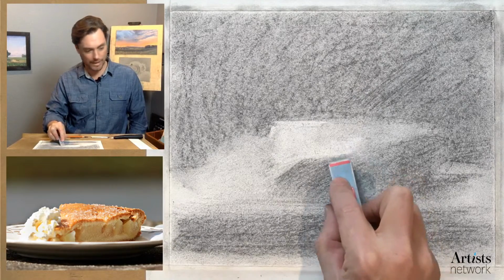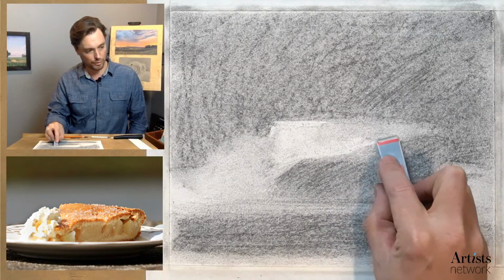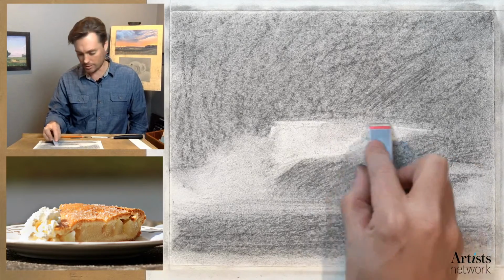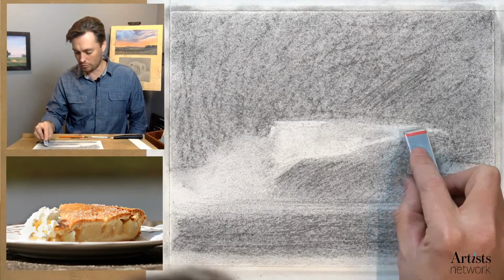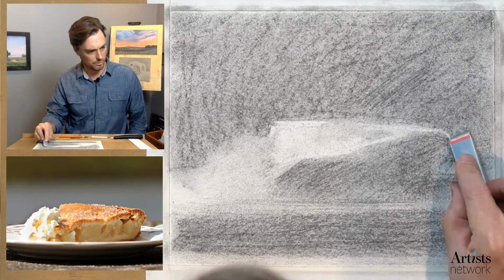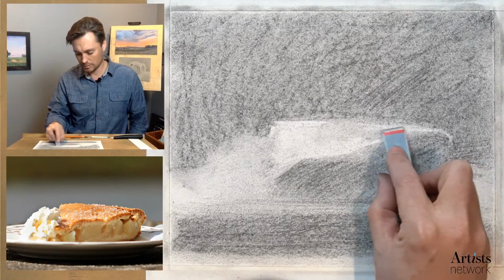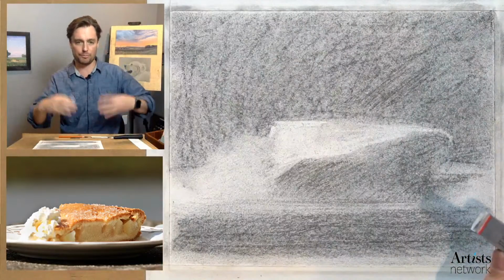And this is a fairly light pressure. I'm really trying to think about drawing with this material. An eraser is not just a tool for correcting mistakes. The way I view it, it's a mark-making tool. And I like to wipe it all down like I did there to help unify the drawing.